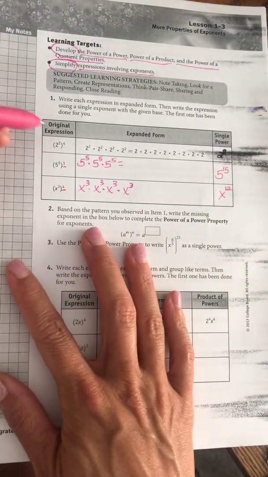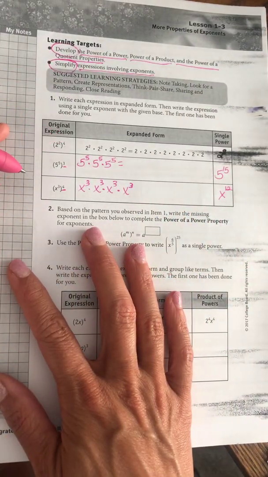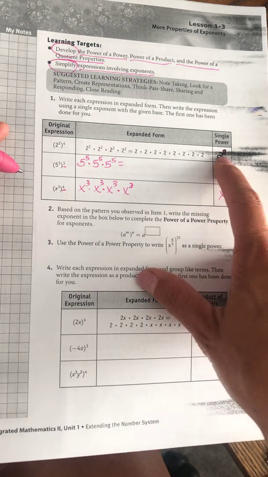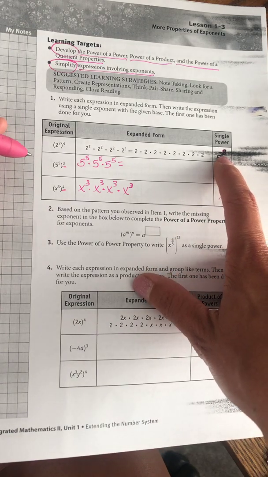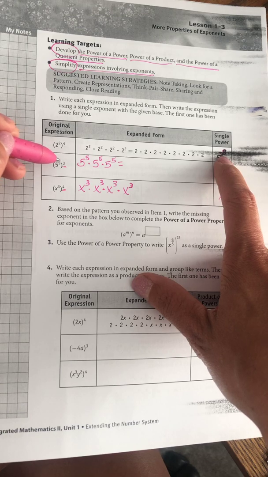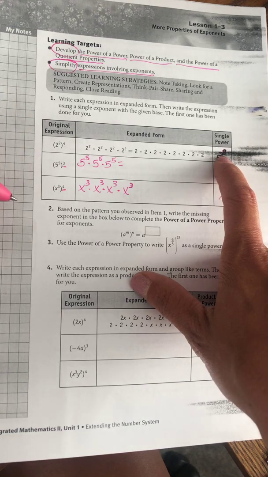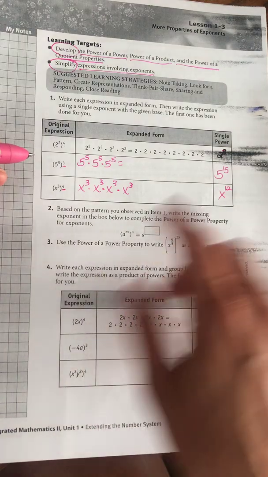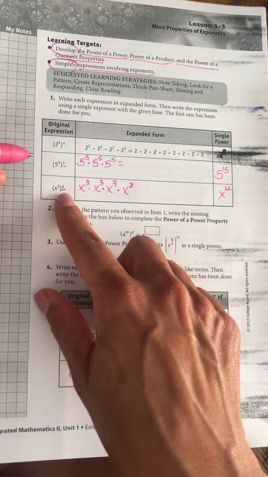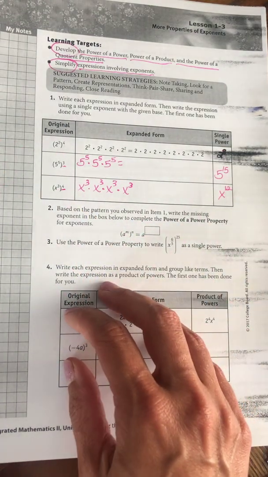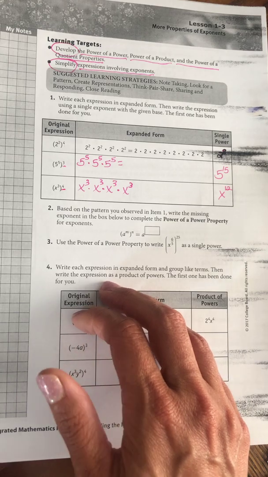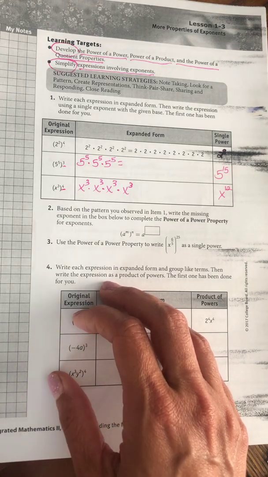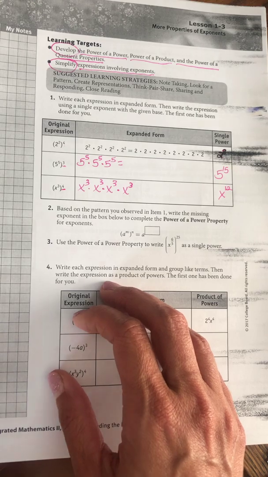Can we tell what it is? 2 squared to the 4th power. How can we quickly get that to be the 8th power? What do we do with these numbers? That's right, we multiply. So 2 times 4 is 8, so it was 2 to the 8th. 5 times 3 is 15, so 5 to the 15th. 3 times 4 is 12, so x to the 12th. So when we have a power raised to a power, we multiply those exponents.